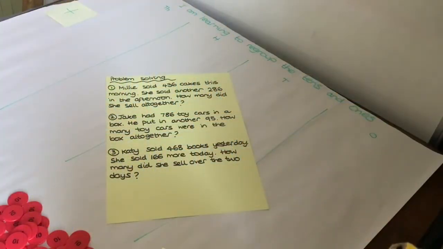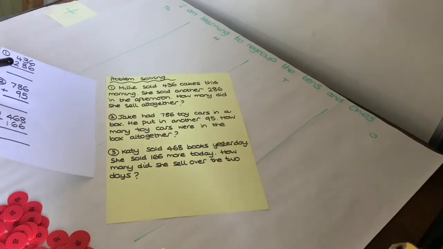Welcome back, Year 3. Right, let's have a look at these problems to start off then. So, hopefully you've had a good go at them. Hopefully they weren't too bad. You recognise the regrouping. So let's see how you did.